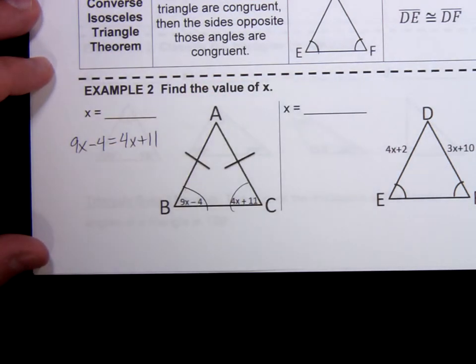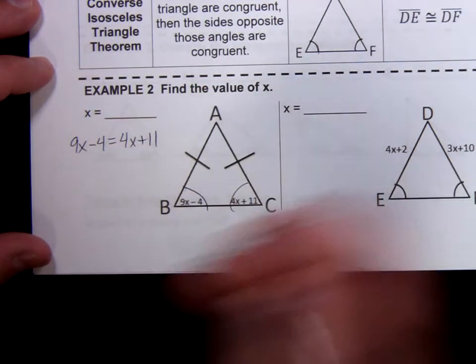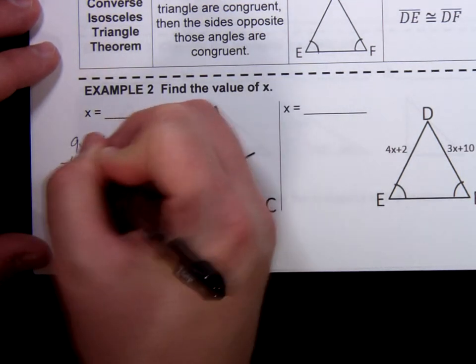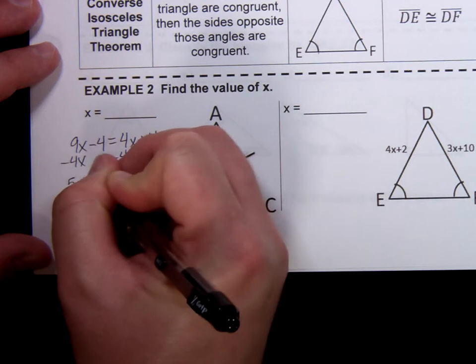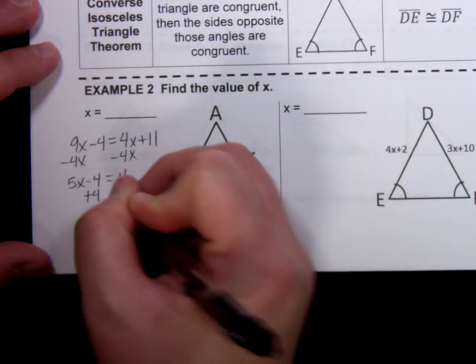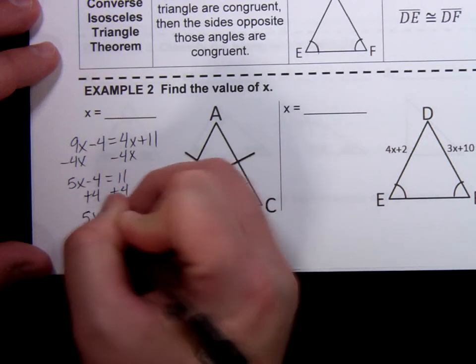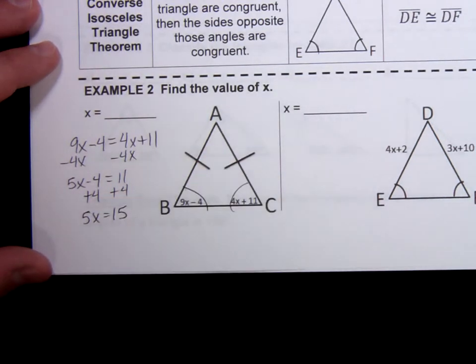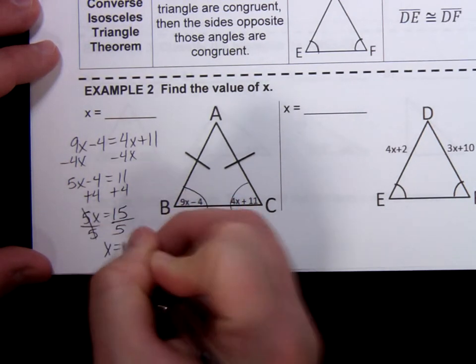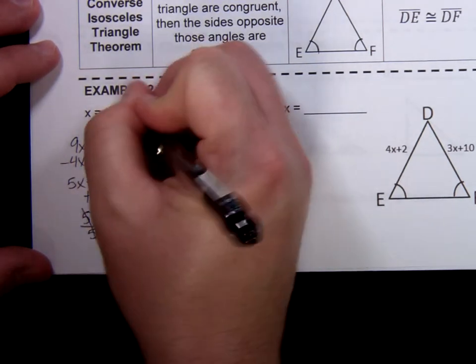So there's our equation, and now we just got to find the value of x. We just got to solve the equation. I don't want x on both sides, so I'm going to subtract 4x to get rid of it on one side. Then I want to get x all by itself, so I'm going to move the 4. And then I'm going to divide off the 5 to get rid of the 5. So x is 3.